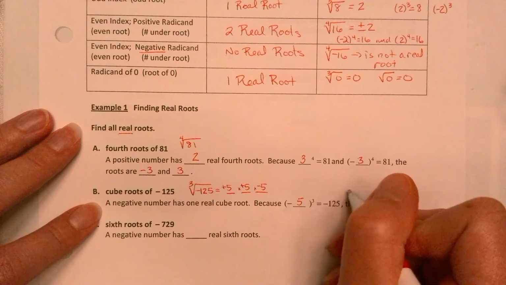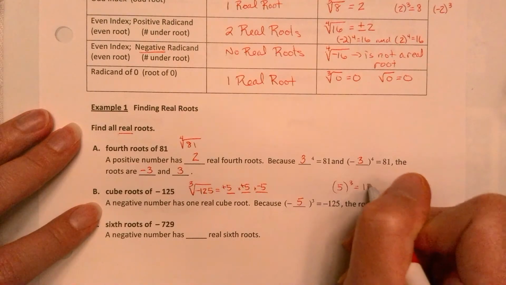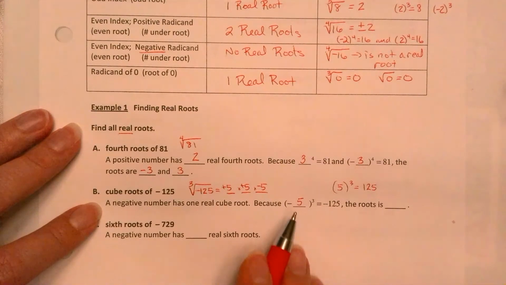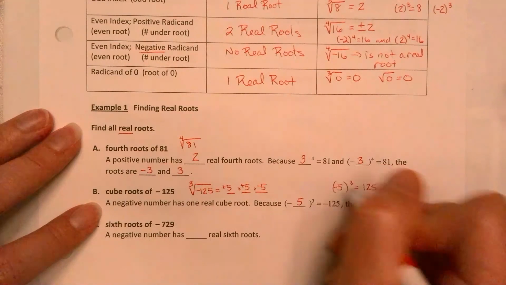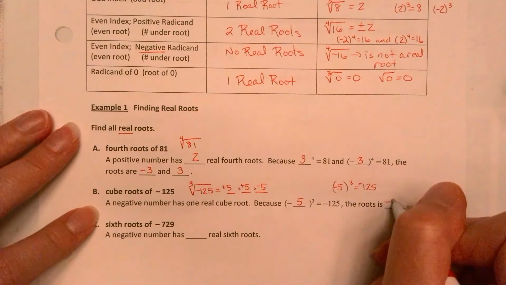If I try to take 5 to the 3rd, I will get a positive 125. So there is only one outcome when you have an odd index. So it has to be negative 5 to the 3rd, and that will give me my negative 125. So the root, again, is negative 5.